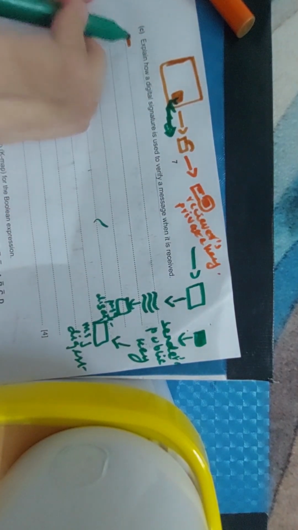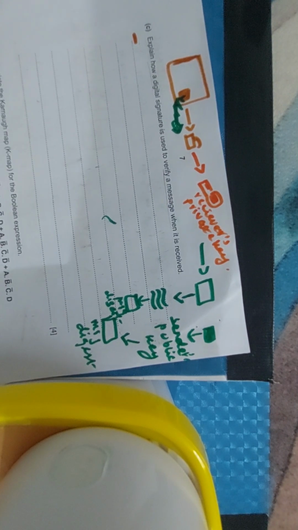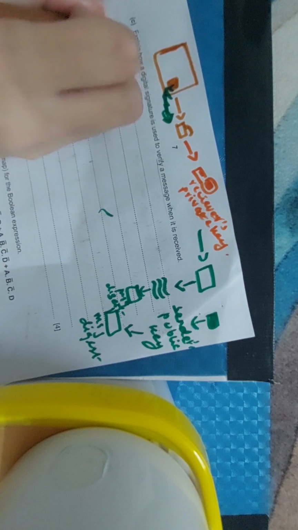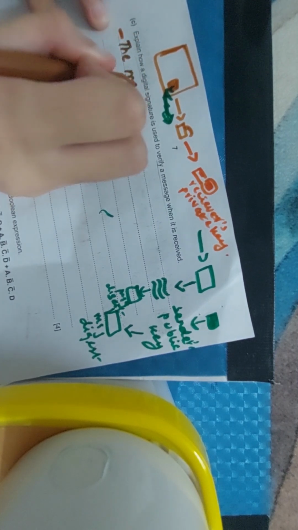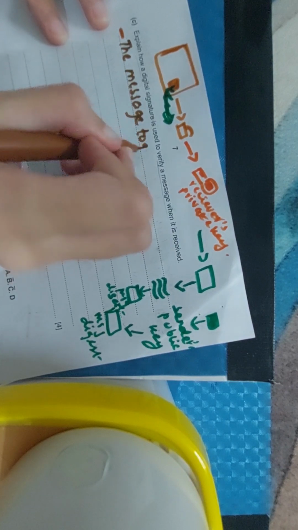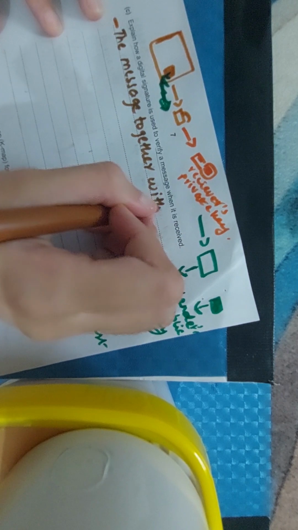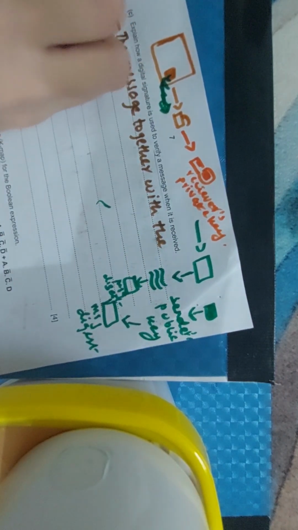Now let's write this down with another color. We'll simply write: the message together with the digital signature is decrypted using the receiver's private key.